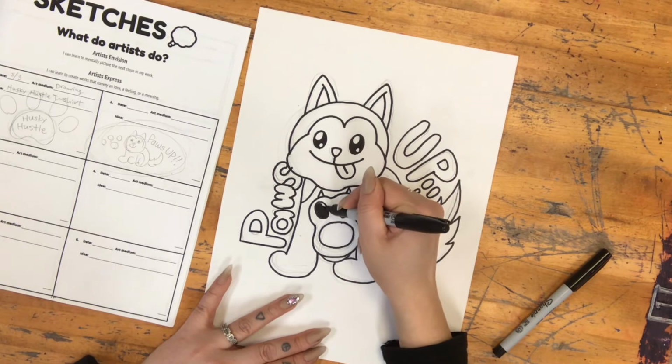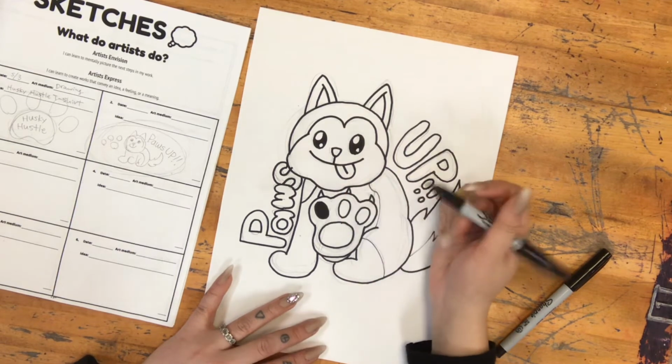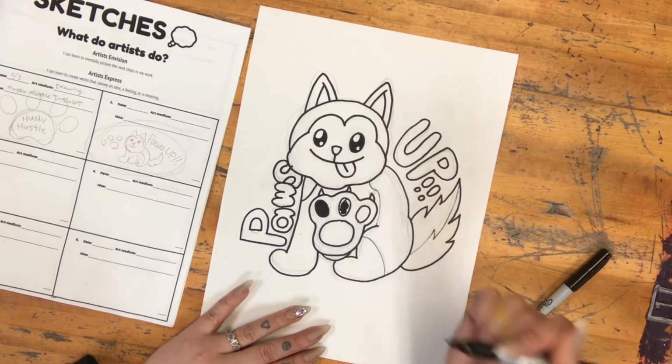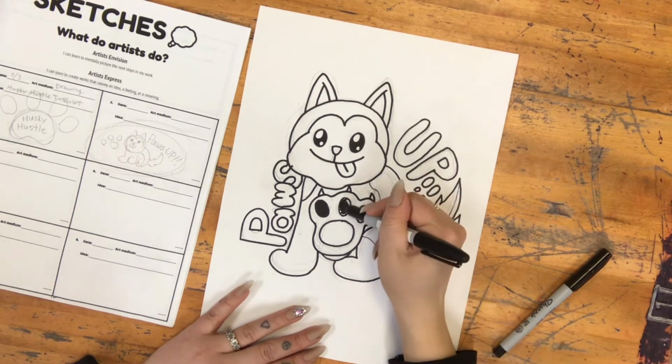Again, when you color in, work on your craftsmanship. People want to know that you really cared. So if you just scribble in, it's not really gonna look like you cared. Try and go all the way to the edge.